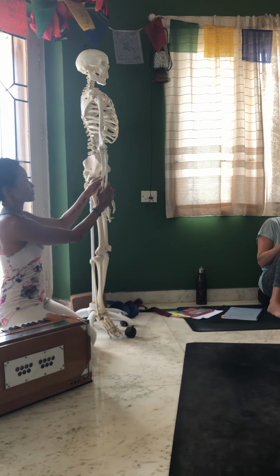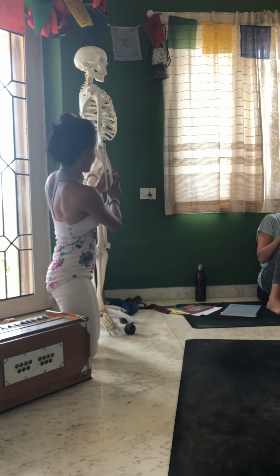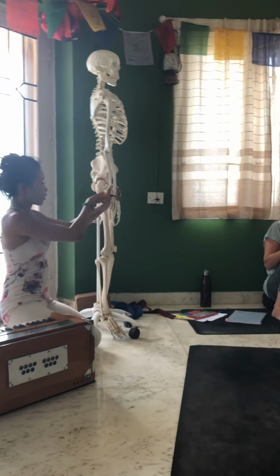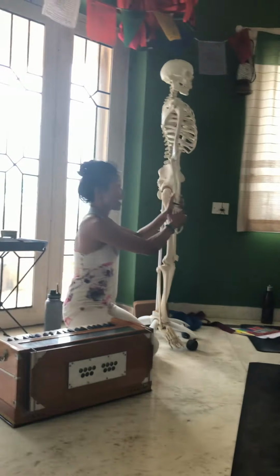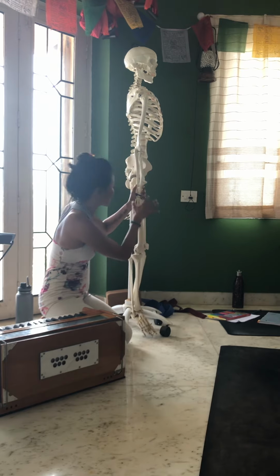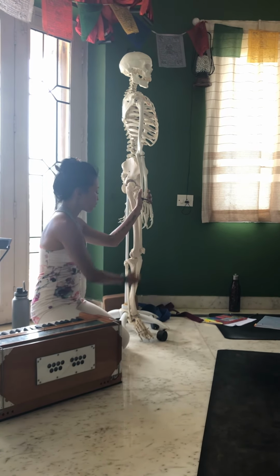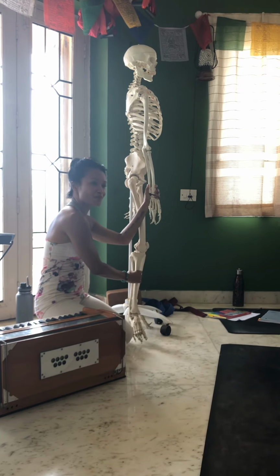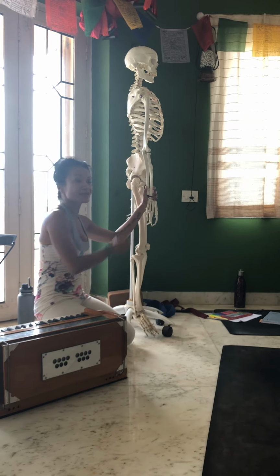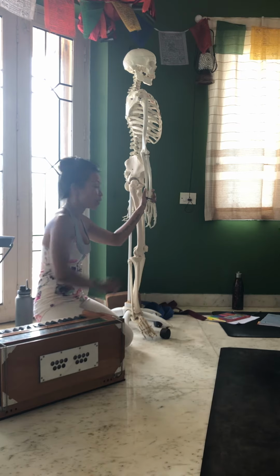Then you have your hands, and then you have your feet, with your metatarsals and your phalanges. They're all a reflection of each other. So whatever you experience in your lower body, you want to experience in your upper body as well.